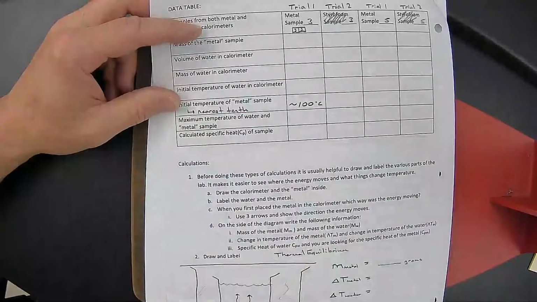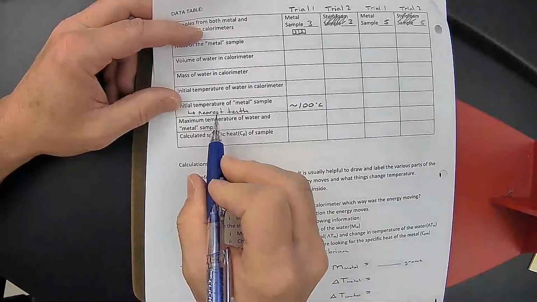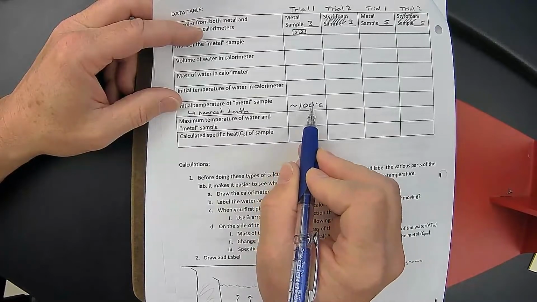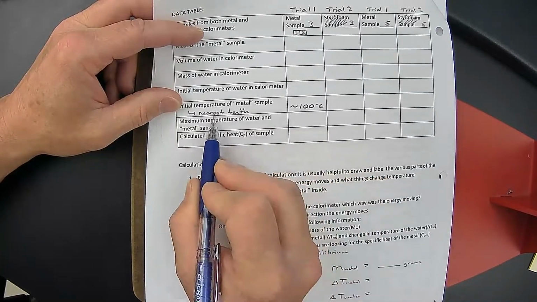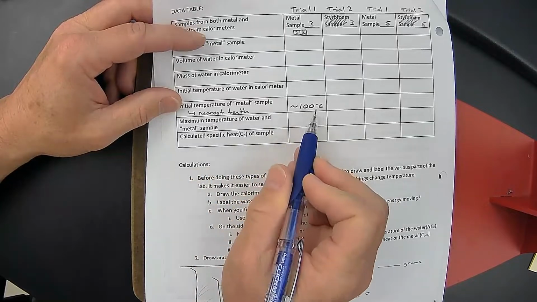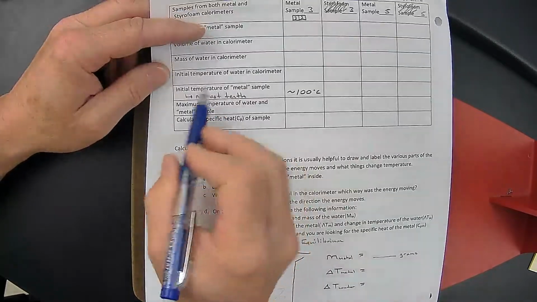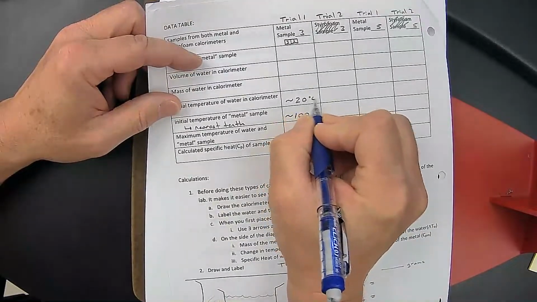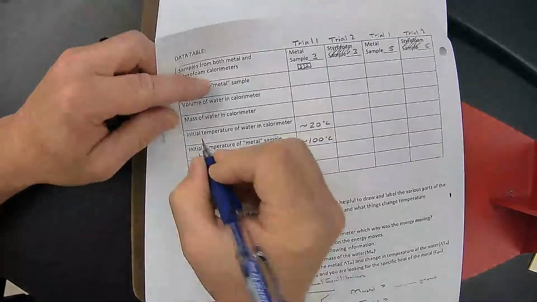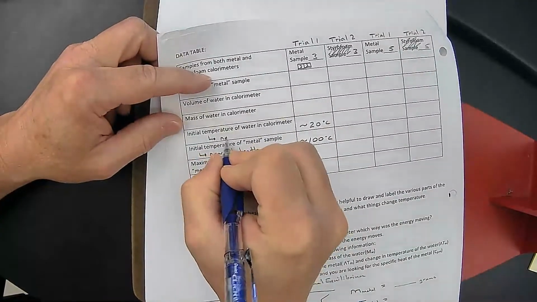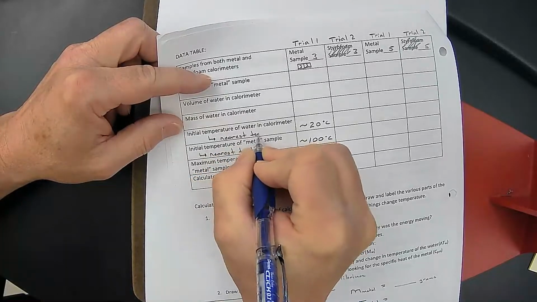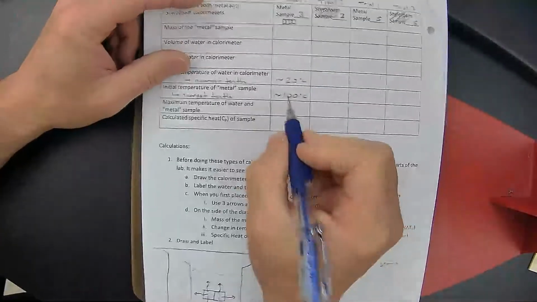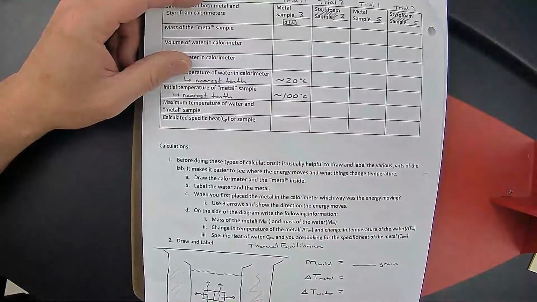Our thermometers are calibrated to the nearest tenth. So we should be writing 98.5 or 100.3. You should be going to the nearest tenth. Then there was an initial water temperature that was probably around 20 degrees Celsius, maybe 21, 22, 23. Once again, that should be measured to the nearest tenth. Don't give me any whole numbers here. And hopefully at this point you're not just having to put 0.0 on there, because it will affect your data on the next page.